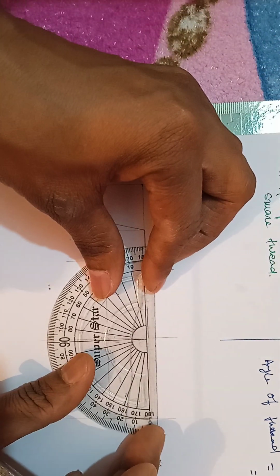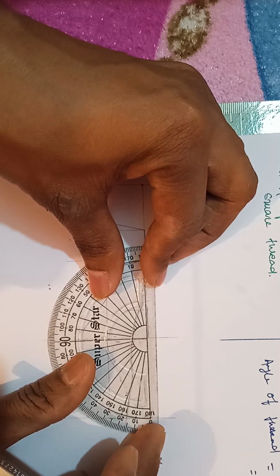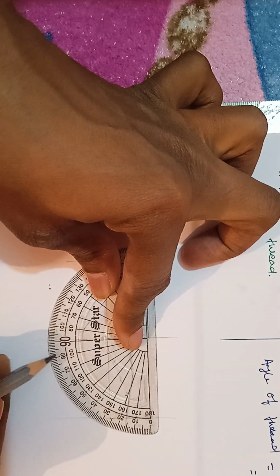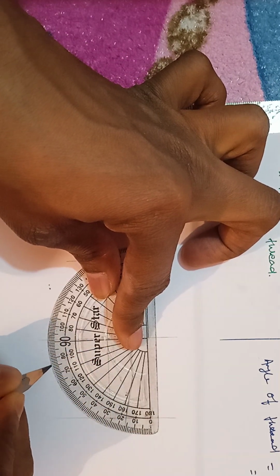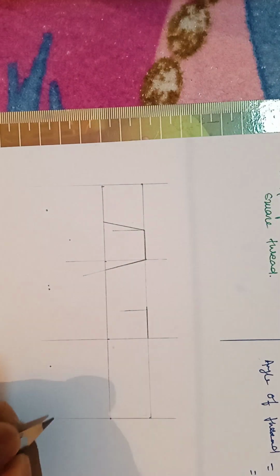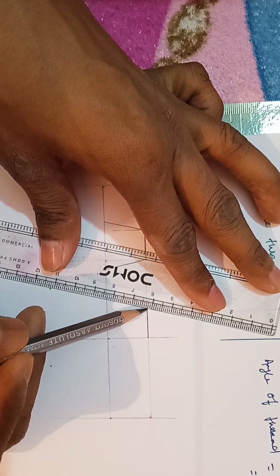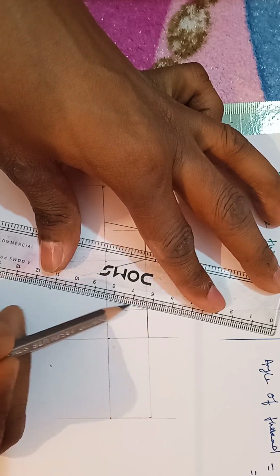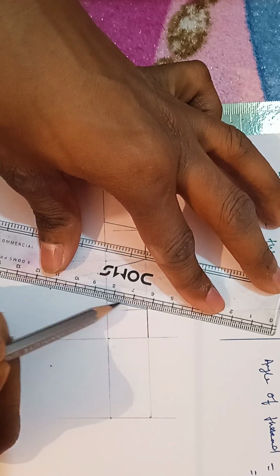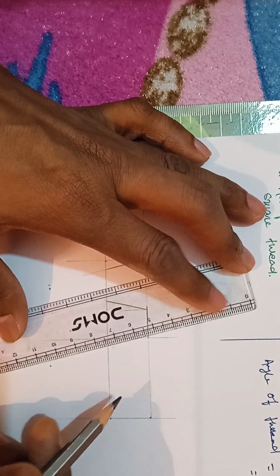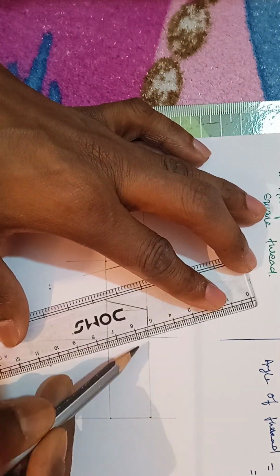Similarly from this side also a 14.5 angle. On both sides we have marked the points and now we have to join the vertical. Make this portion dark. This is the visible portion, again from this side.